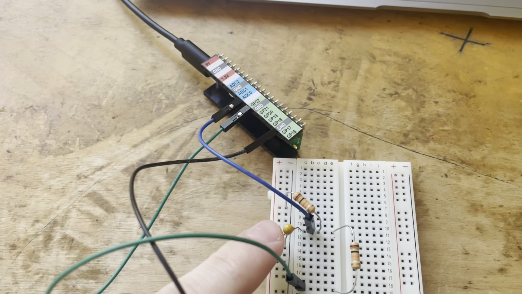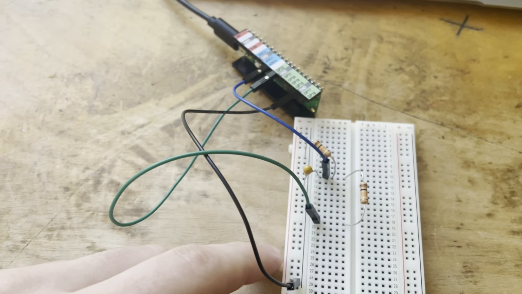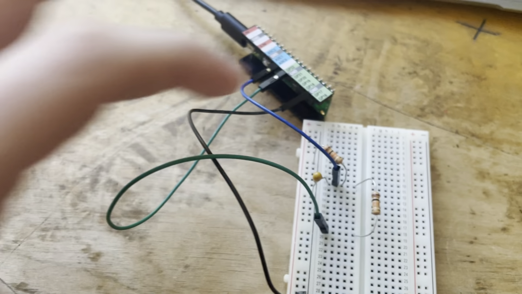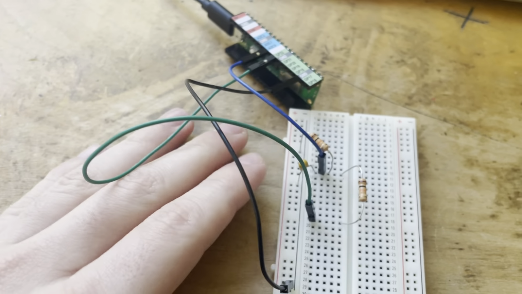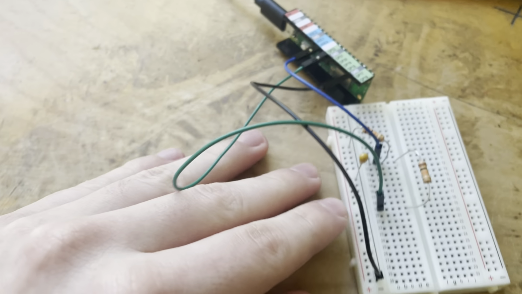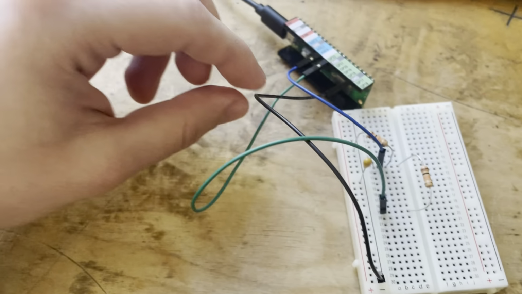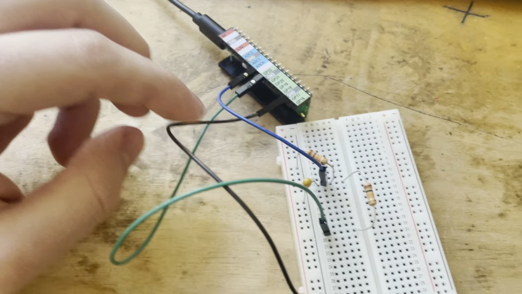Next, we have a capacitor, which we use to dampen some of our signal later. And we have a 10 kilo ohm resistor. These two paths are then connected into this black wire, which is connected to our local ground.